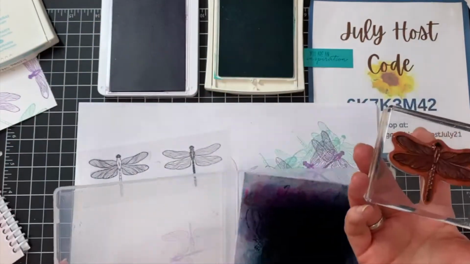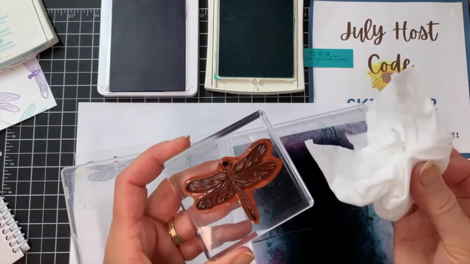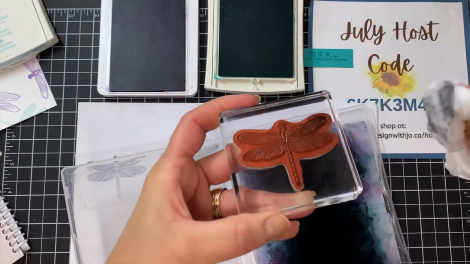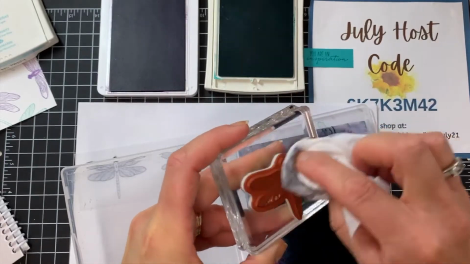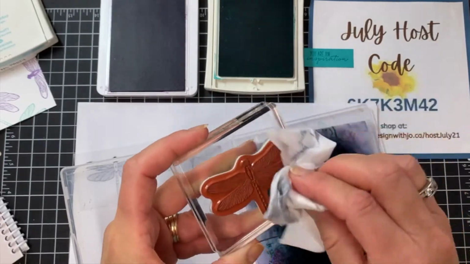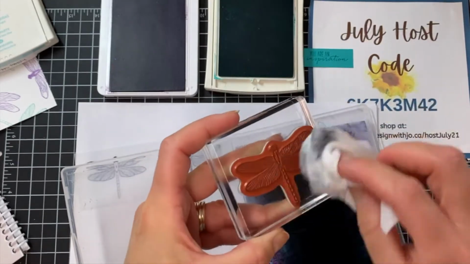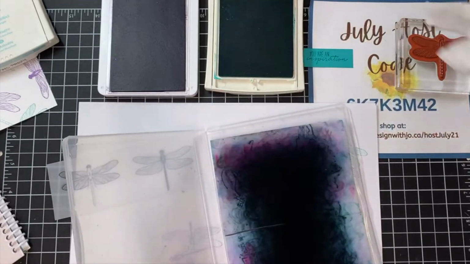But what it will do, and you can put this right on your chamois too, or if you want, you can take a wet one and you can just wipe it off, and it will get that StazOn, because your StazOn is a permanent ink. So it will actually get on there and it will permanently discolor it and turn it black. So this way you clean it off. So it's important to clean those off right away.